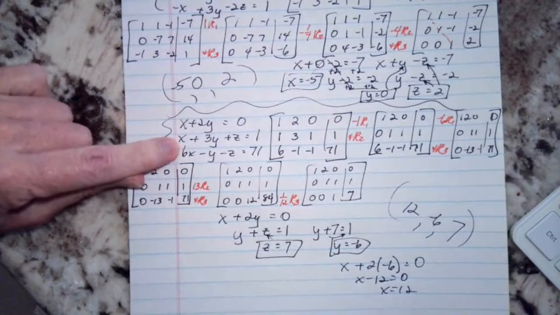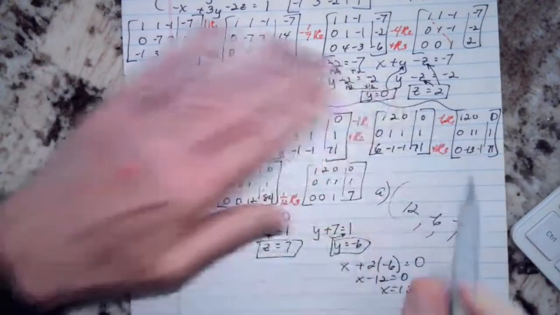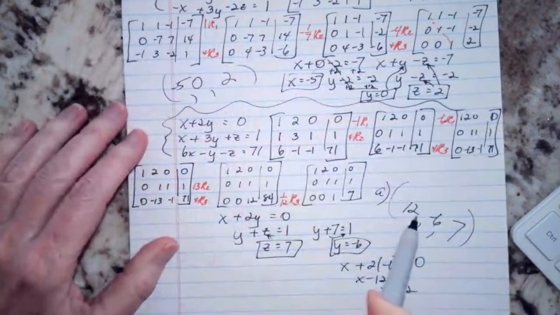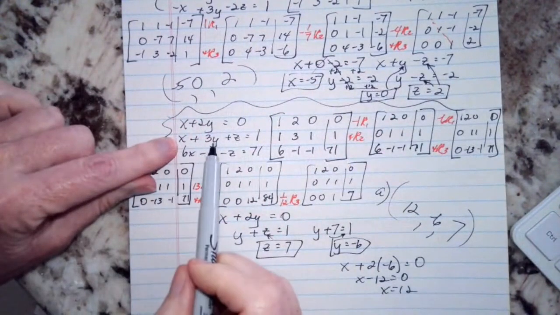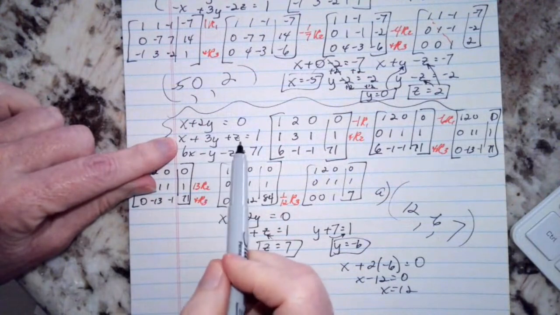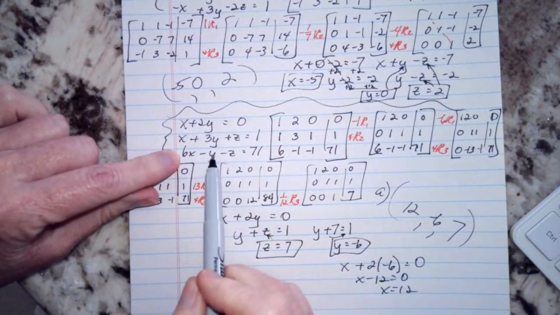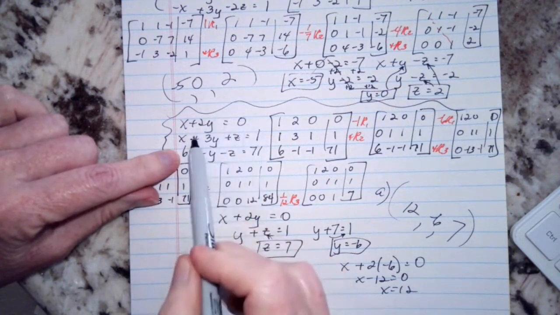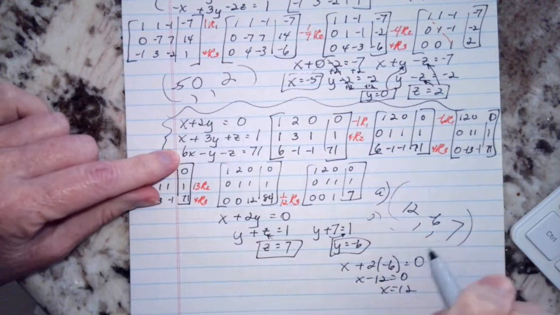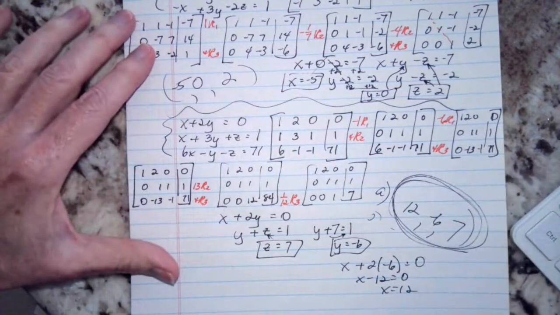And I want to remind you that if this is one of your answers, you can plug in, you don't have to do any of this. You can plug in 12 for x, negative 6 for y, 7 for z, and all of these will come true. None of the other choices on your test will work. So you will know which one works.